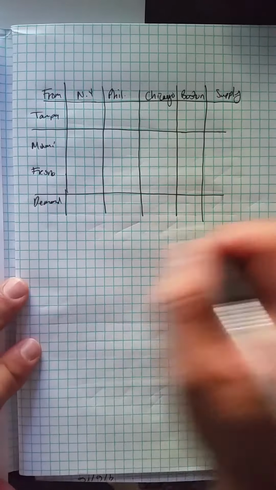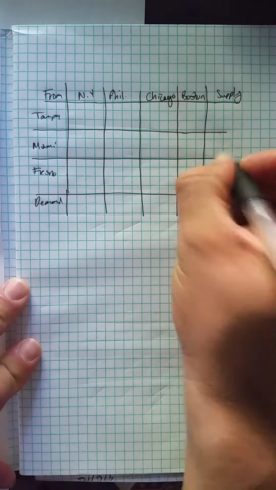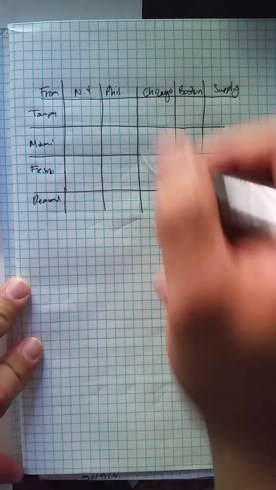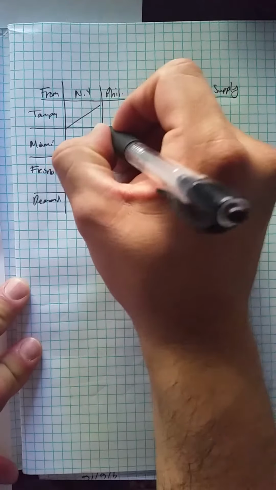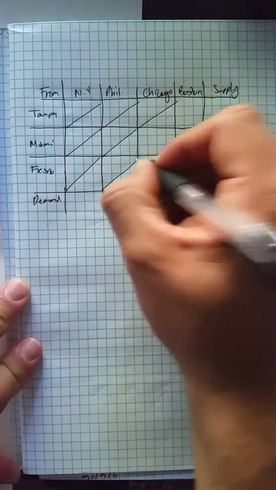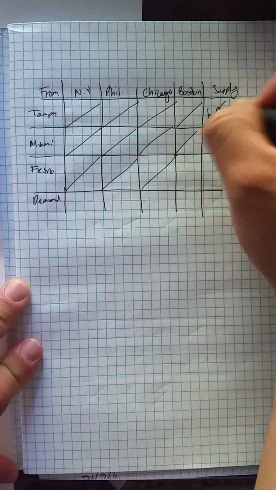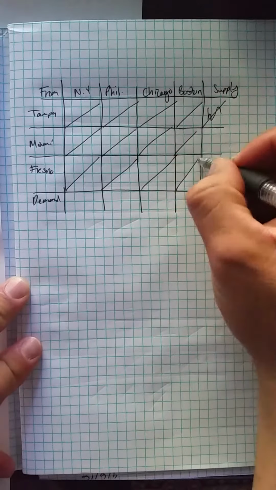Alright, so we have gone ahead and drawn our boxes. So again, what we want to do is draw these lines so we can go ahead and put in the prices on here.